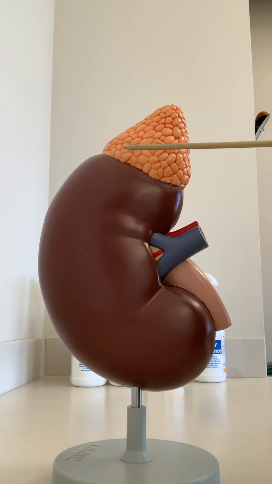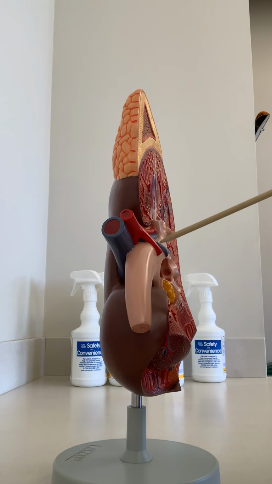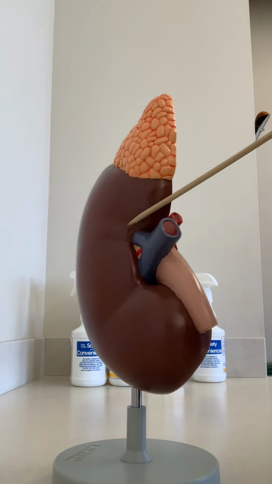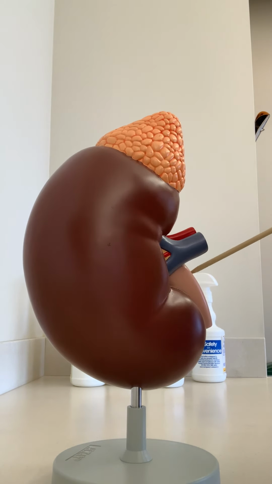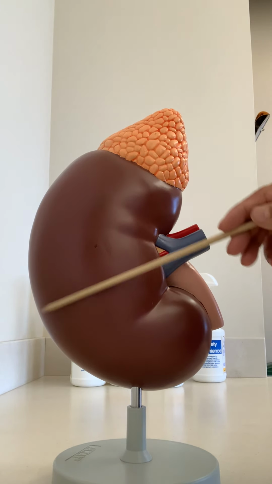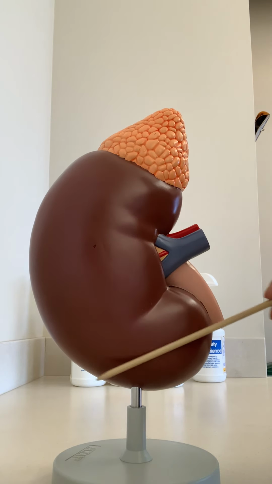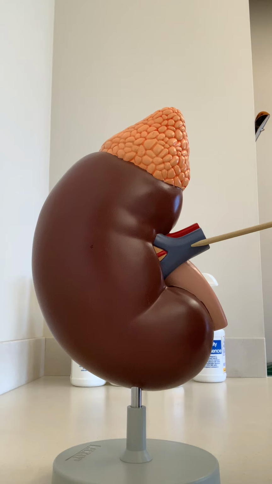And in this area, you can see this indentation. Through this area, the renal pelvis that becomes the ureter, the renal artery and renal vein pass, and this area is called the hilum, renal hilum. And the outer surface of the kidney is covered by the renal capsule. So the renal capsule is the covering of the kidney.